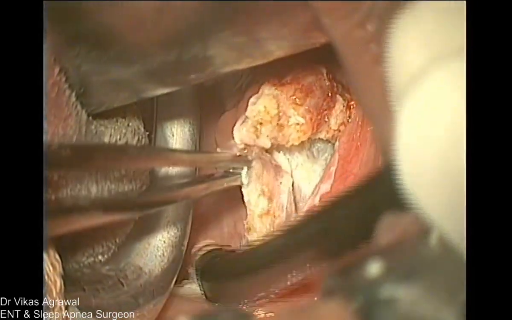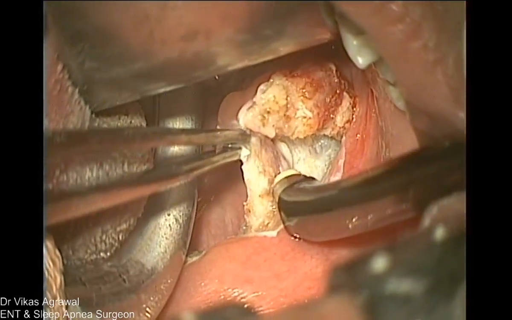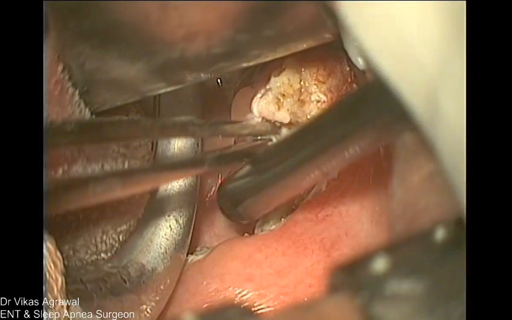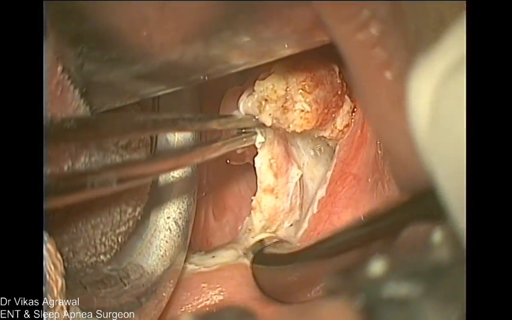So when you lift it like this, can you see this? Yeah. So you have to cut it here. Right. If you cut it here, it will not serve any purpose, because this is the bottleneck area. Right. So you have to cut it here.